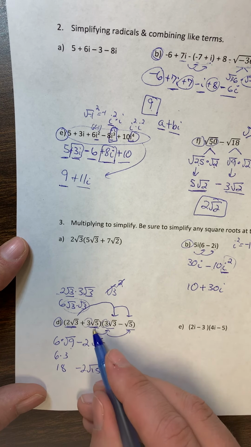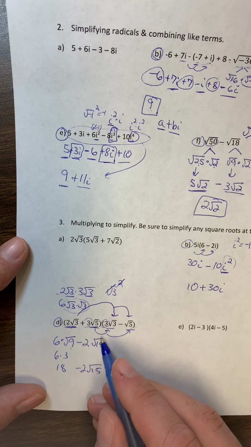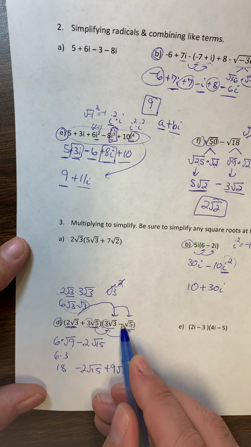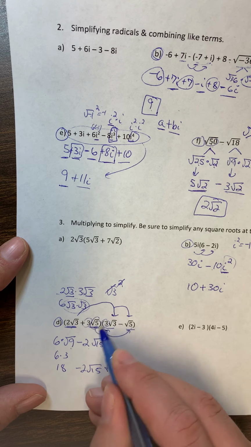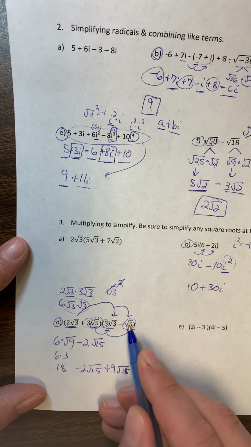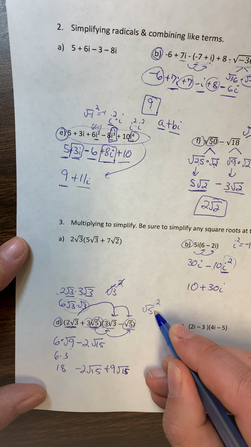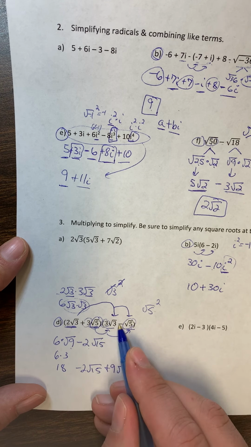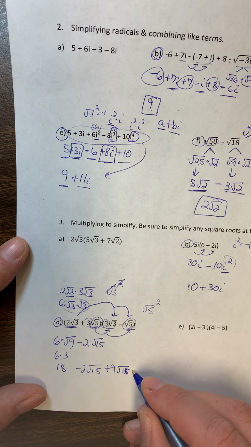The last thing is we get 3 square root of 5 times negative square root of 5. 3 times negative 1 is negative 3. And square root of 5 times square root of 5, that's that same thing we had before. Square root of 5 times square root of 5 is 5. So we get negative 3 times 5, which is negative 15.